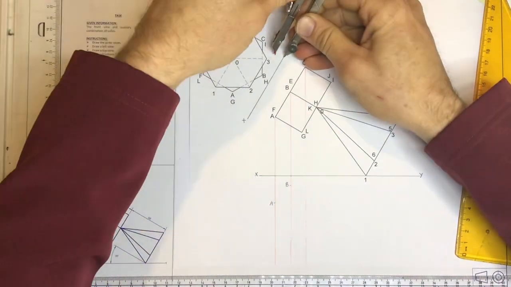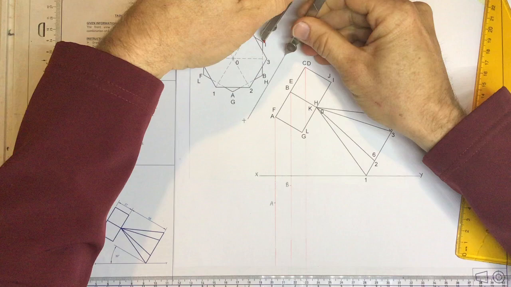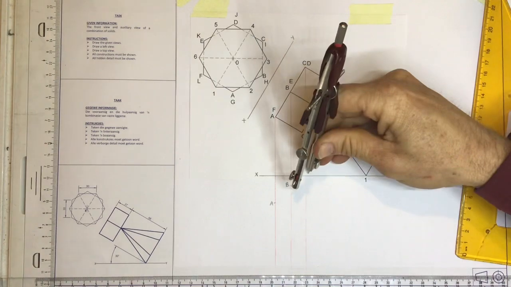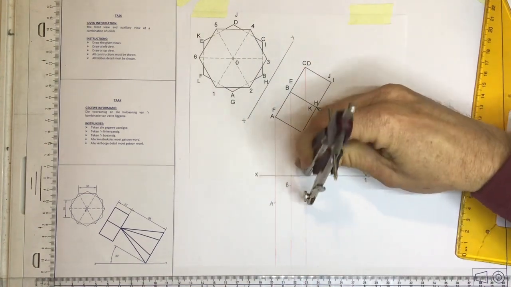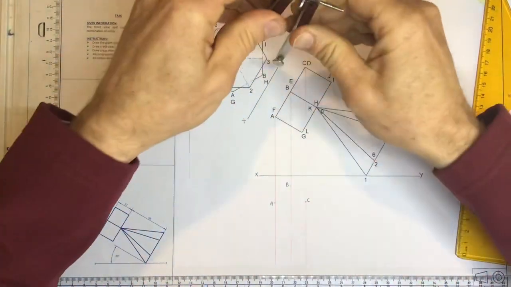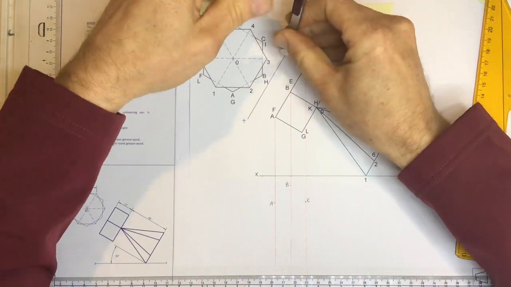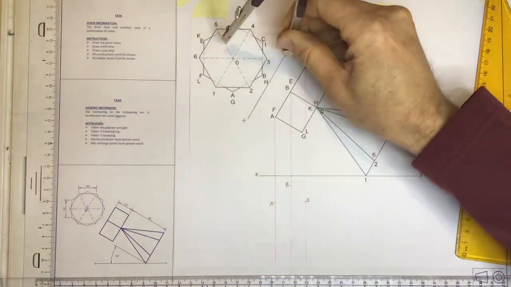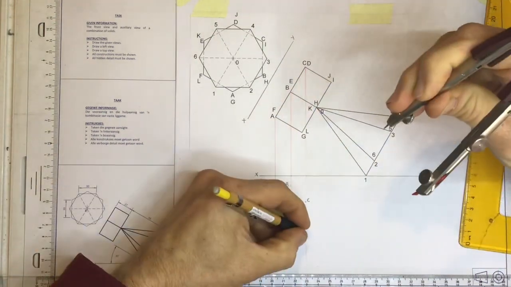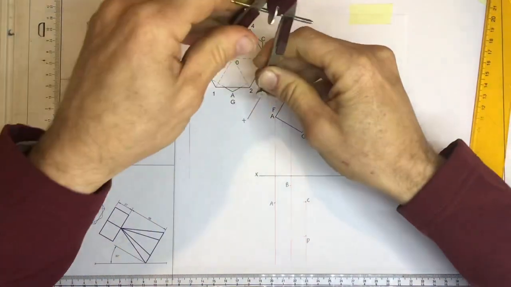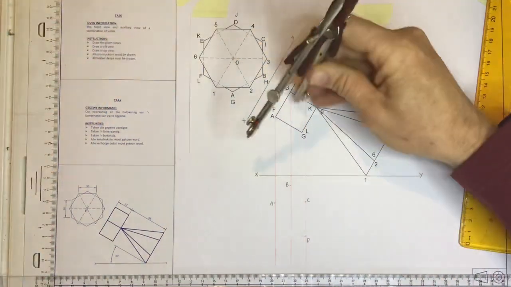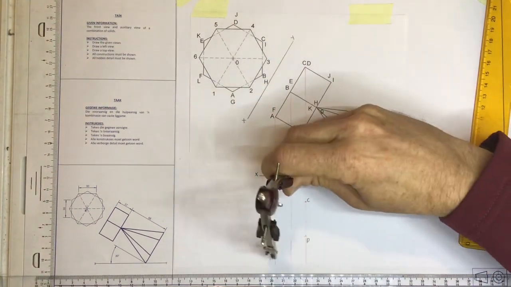Note the distance from this XY axis. There's C, going from the XY axis straight up to C. Go to C, come down over here, mark it off, and label it as C. D. It's this distance over here. D, come down, mark it off as D. E, find E, come down, mark it off as E.